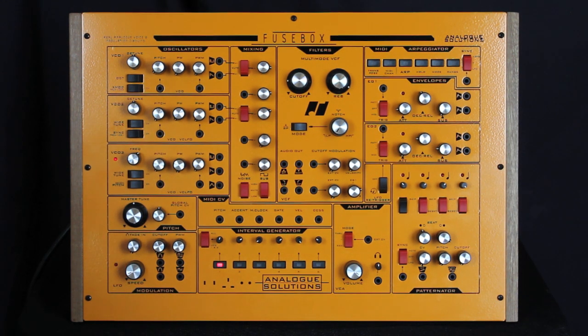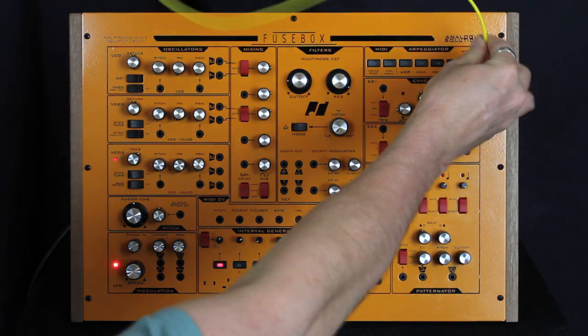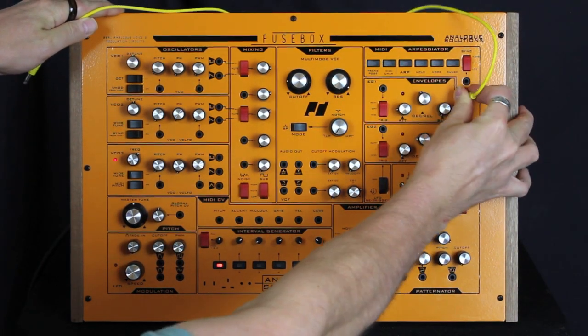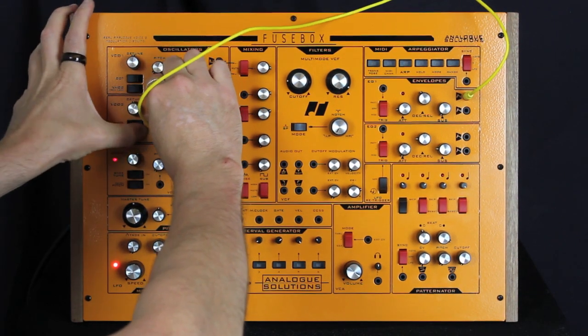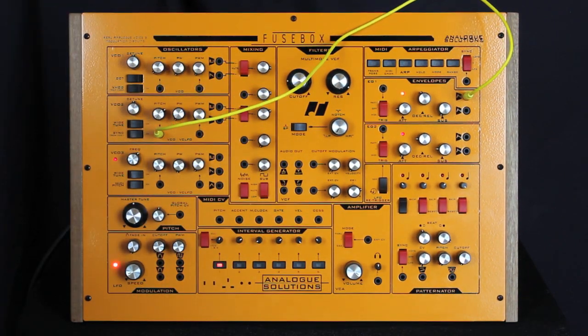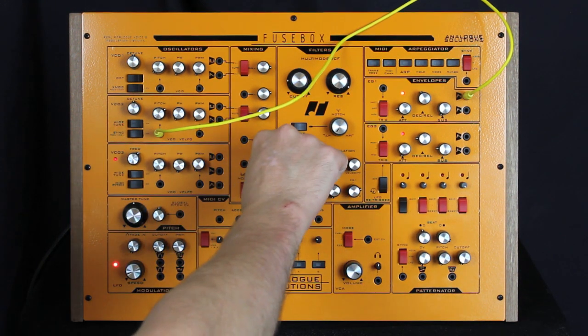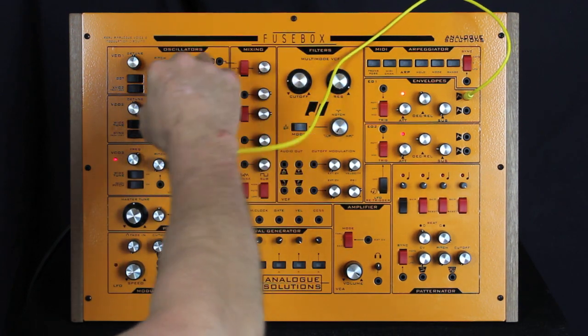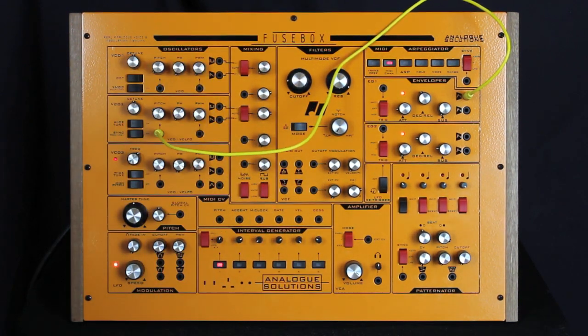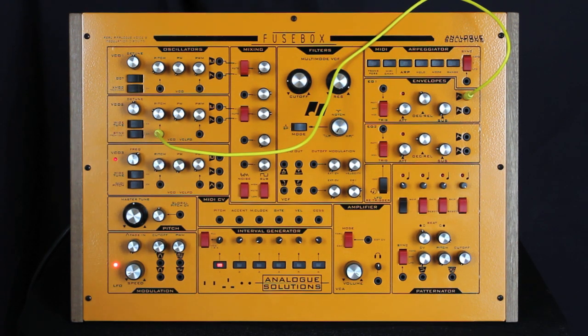If you want, for example, we can direct it like I've demonstrated to control the frequency of VCO2, and we can have sync. It's up to you.